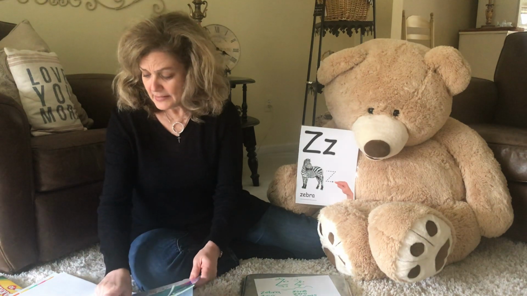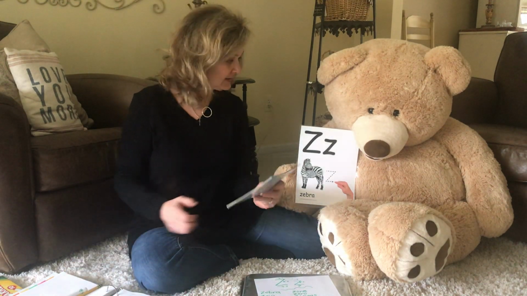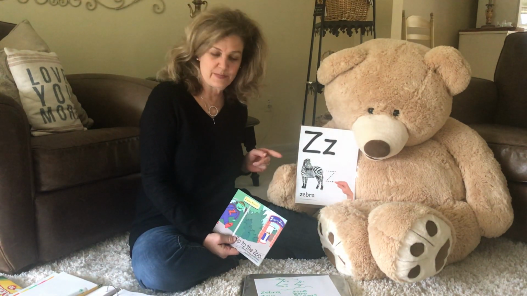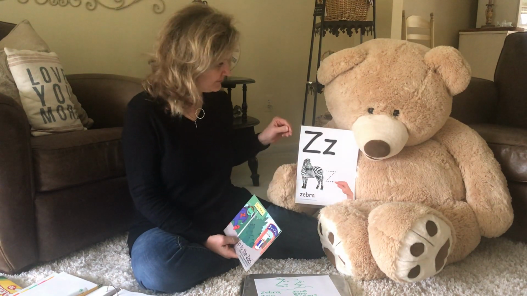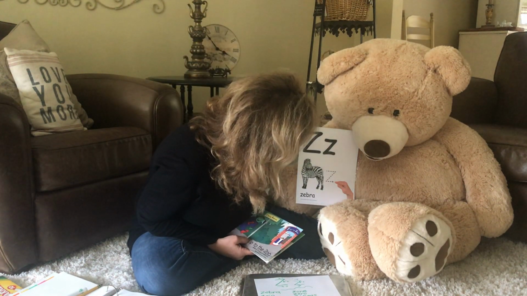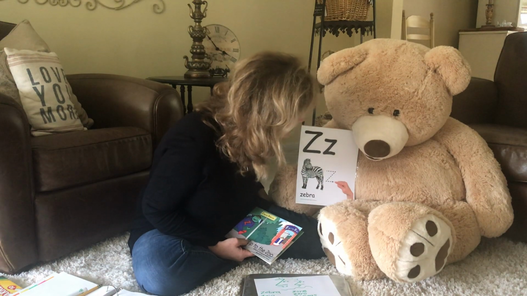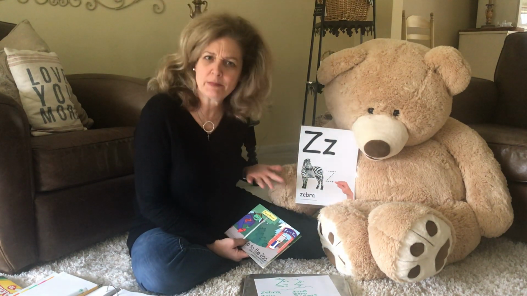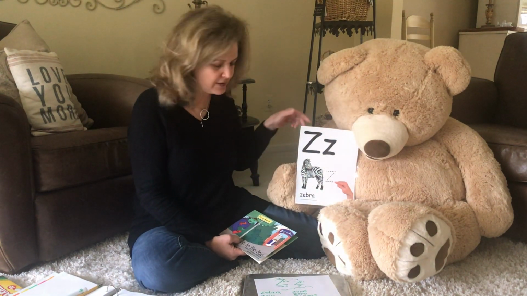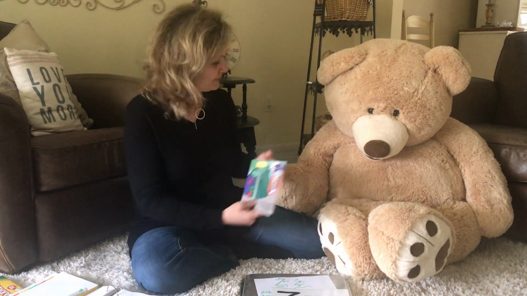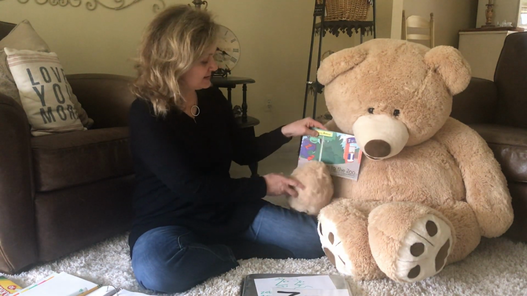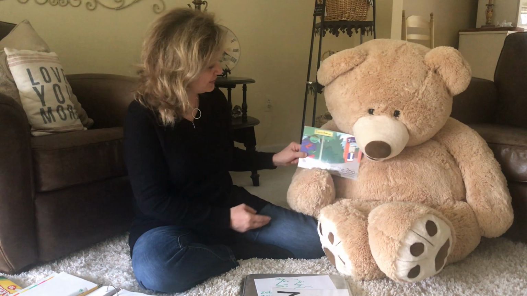Alrighty, let's go ahead and we will read. Hey, do you think we should have Mr. Bear help me hold on to my book? Mr. Bear, do you want to help me? What? Oh, sorry. He says, quit calling me Mr. Bear. My name is Sawyer. Sawyer, I will help you. There we go. He's going to help me hold on to this.